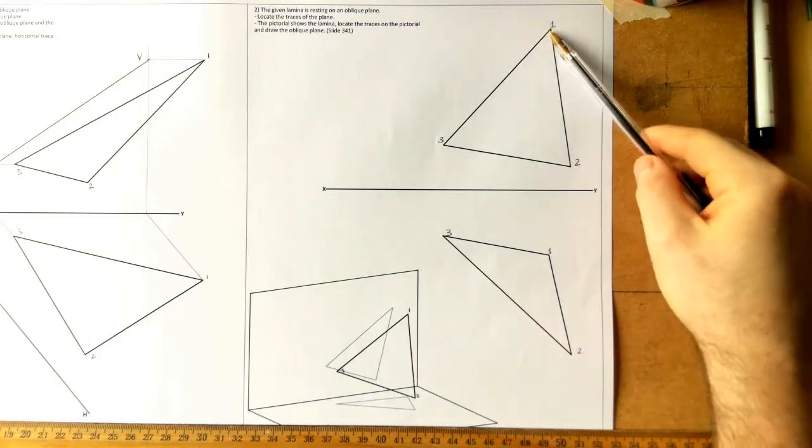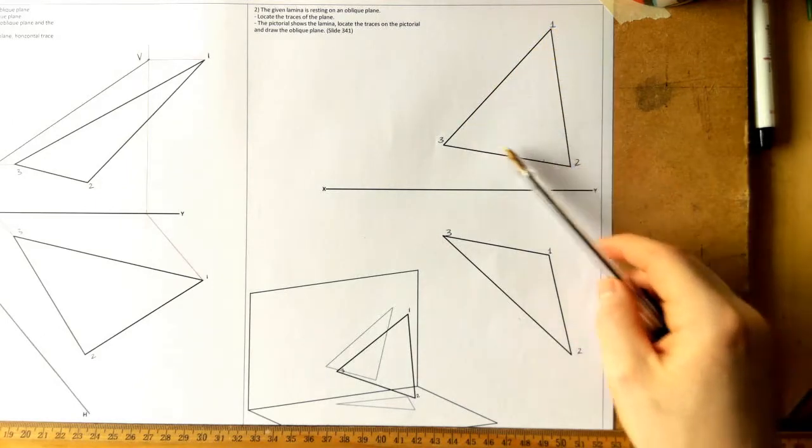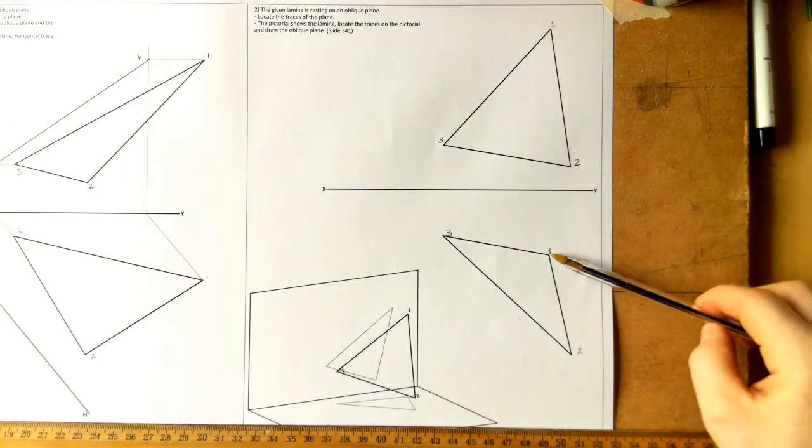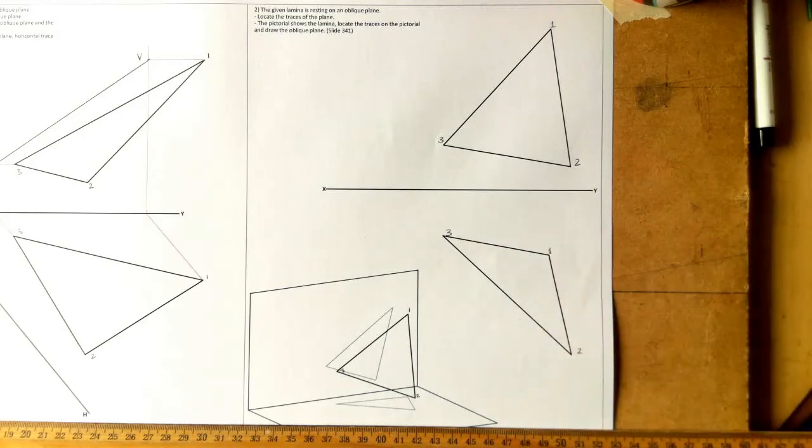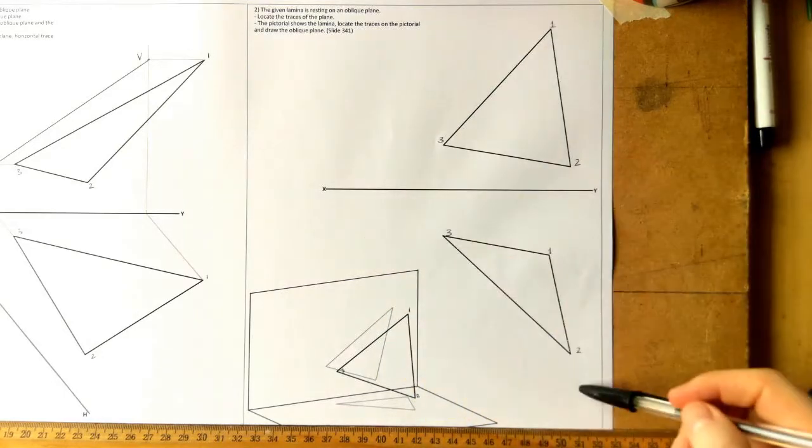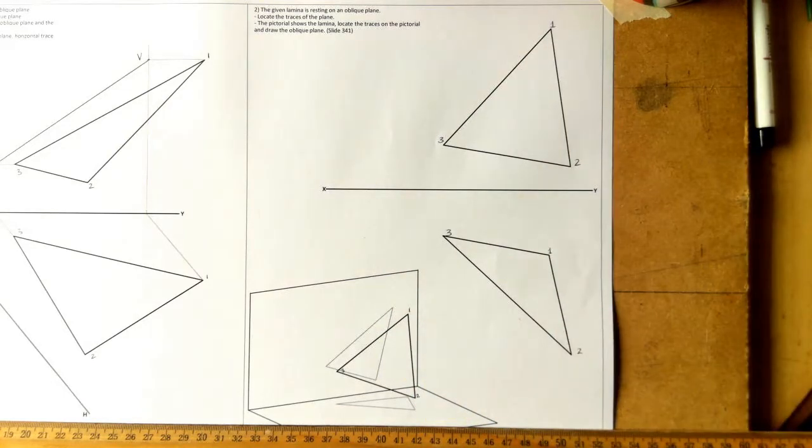Here we have the elevation of a lamina, which I've labelled 1, 2, 3, and in my plan view I've also labelled it 1, 2 and 3. What you have to understand is we're not given the traces here. We're not given the vertical trace, which we know is up here somewhere, and we're not given the horizontal trace, which is down here. We have to find them, and to do that we are not going to be able to use the point location method that we have previously done, because that always uses the trace.